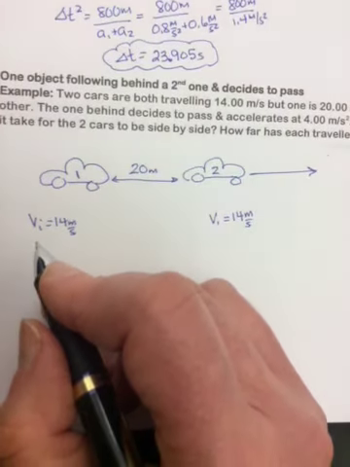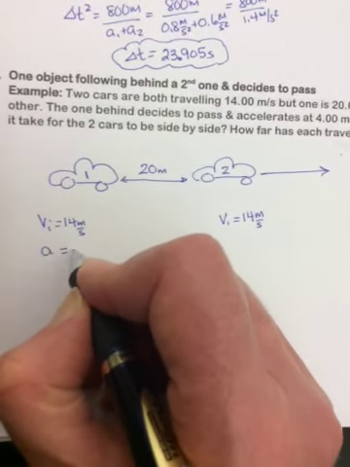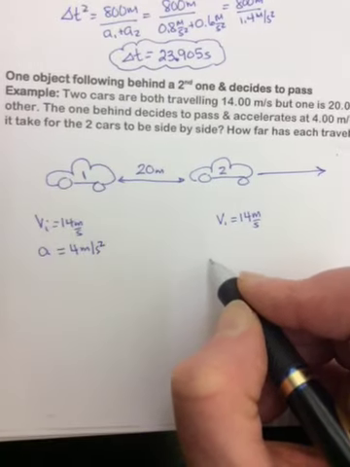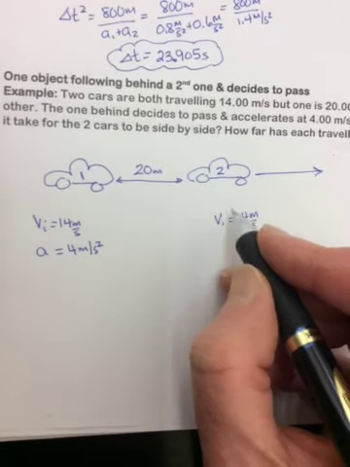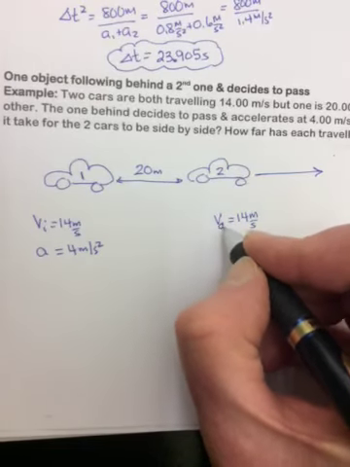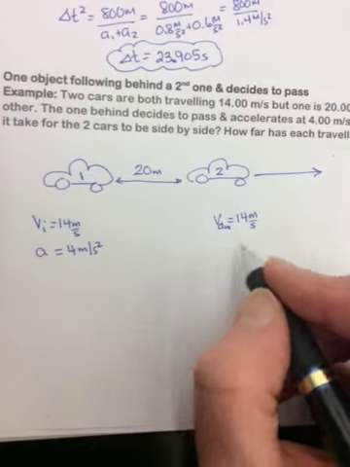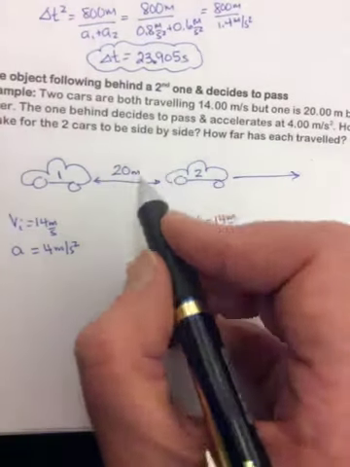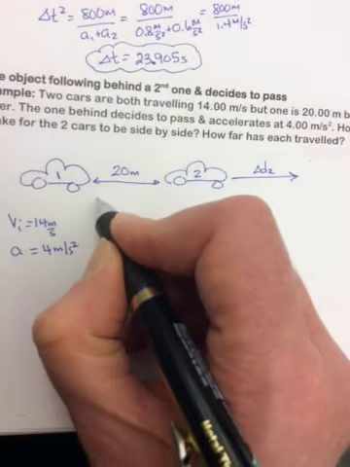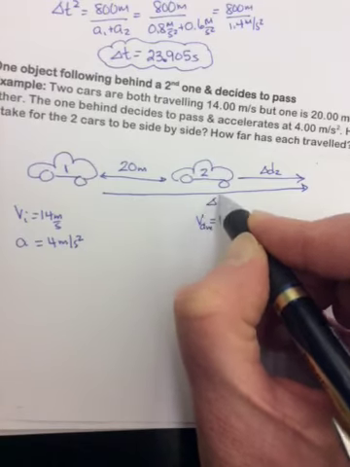The one behind decides to pass and accelerates at a rate of 4 meters per second squared. So A for this guy is 4 meters per second squared. The one in front, unlike some of you maybe as drivers, doesn't speed up. So this is going to be like a VAV. Okay, and the question wants to know how long before the cars are side by side. So this distance is going to be delta D2. And this distance is going to be delta D1.